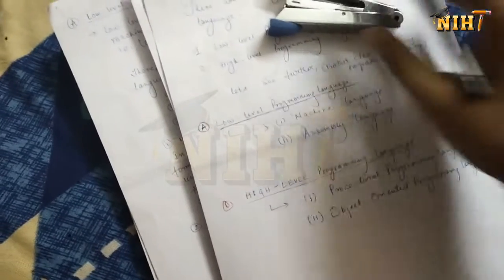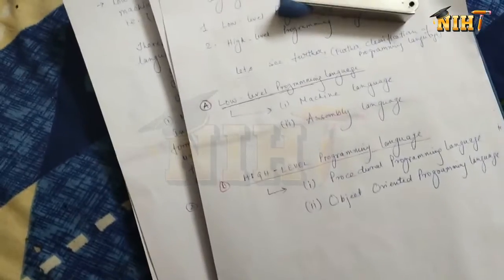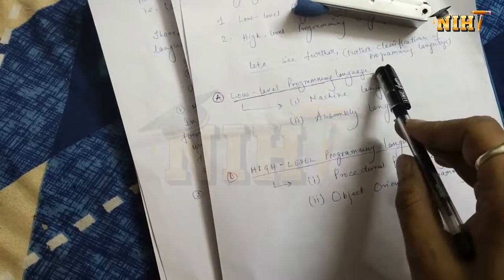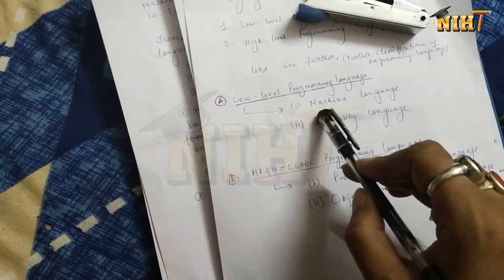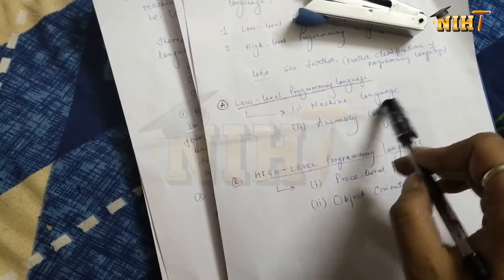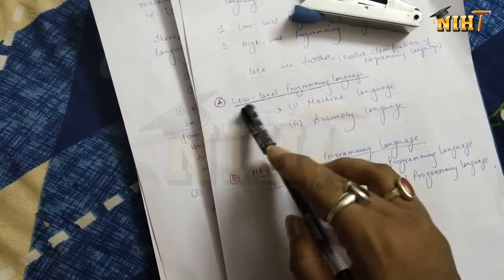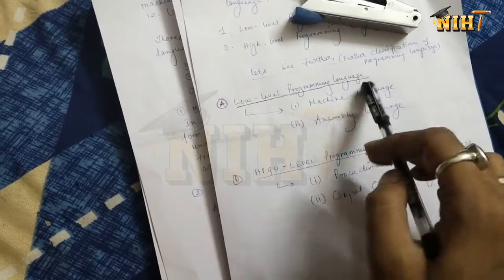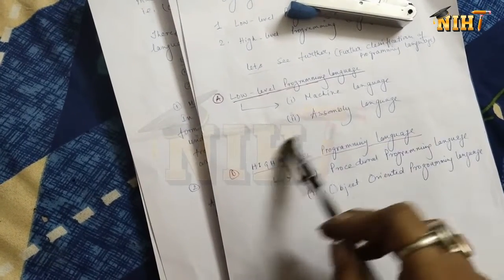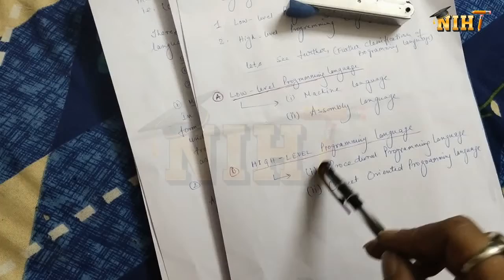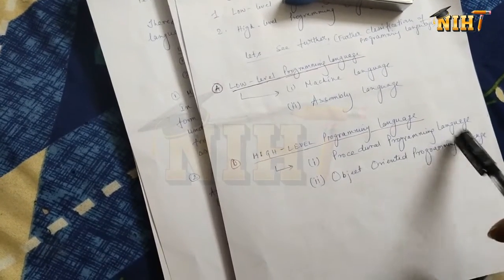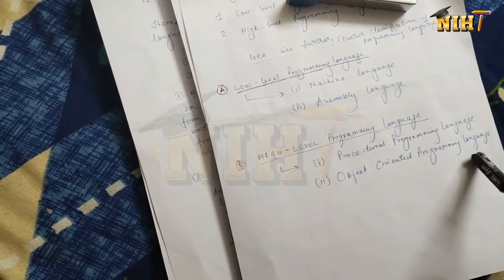Now, what is low-level programming language? Low-level programming language may be classified into machine language and assembly language. There are two types: one is machine language and the other is assembly language. They come under the category of low-level programming languages. Another type is high-level programming languages. In high-level programming languages, we have two further categories: one is procedural programming language, another is object-oriented programming language.